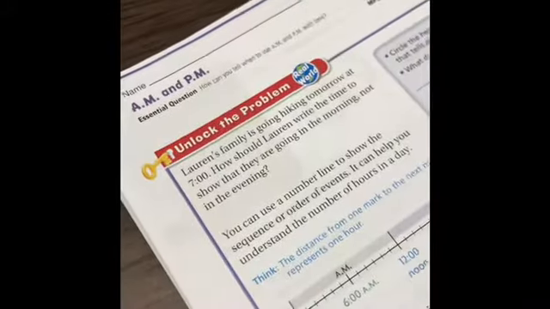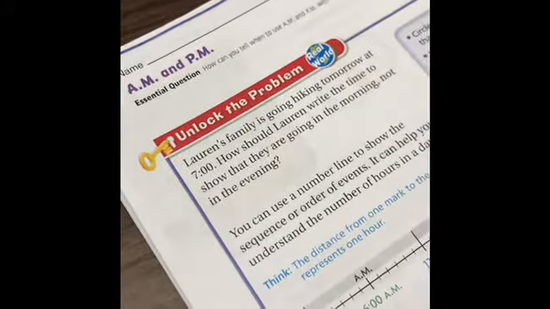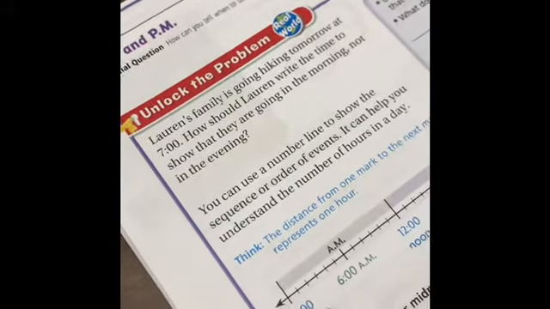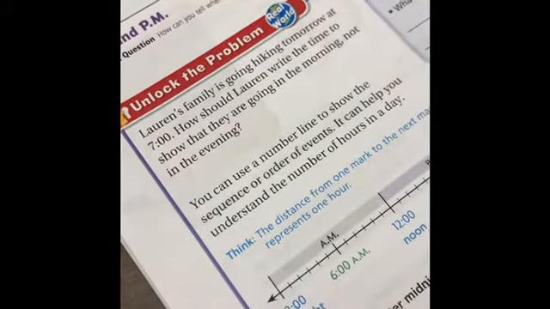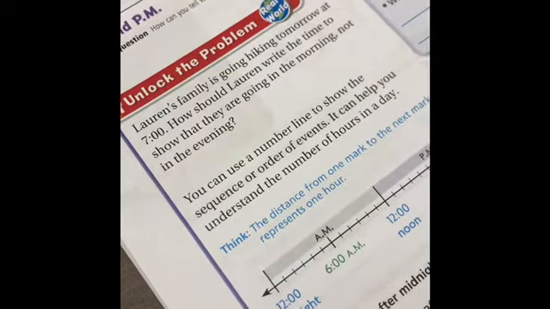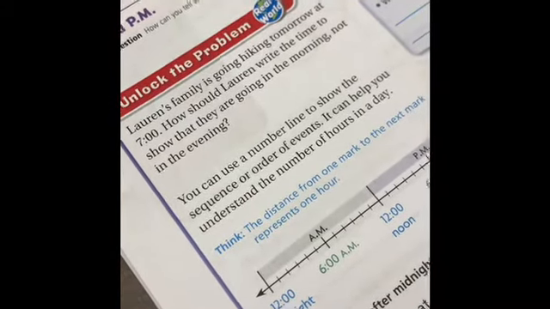Morning, everybody. Today's lesson is going to be about AM and PM when you're telling time. All right, so Lauren's family is going hiking tomorrow at 7 o'clock. How should Lauren write the time to show that they are going in the morning and not the evening?